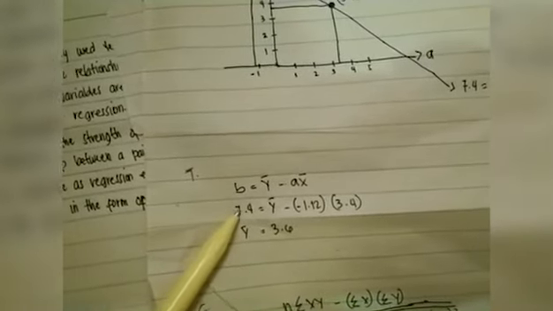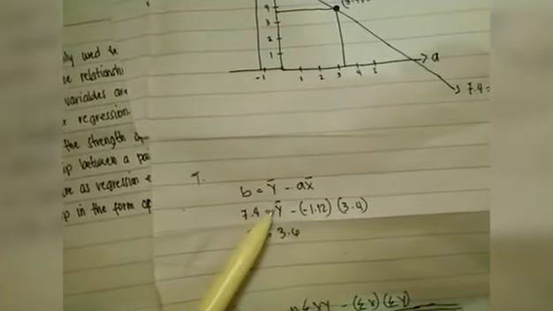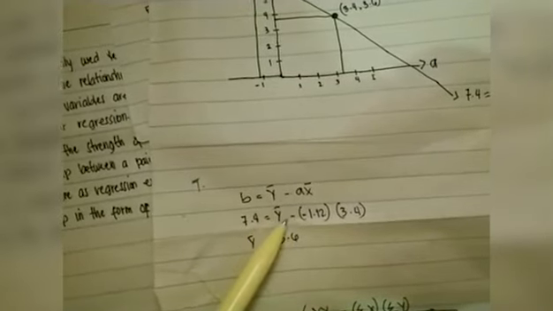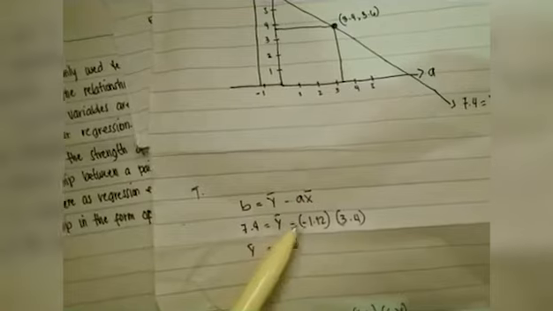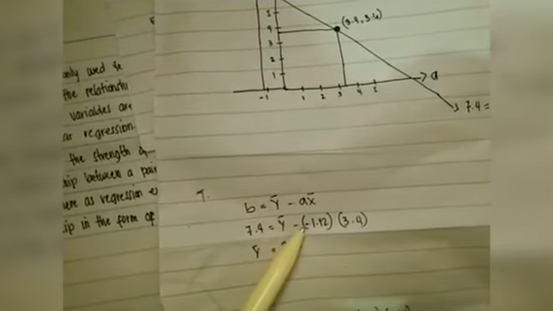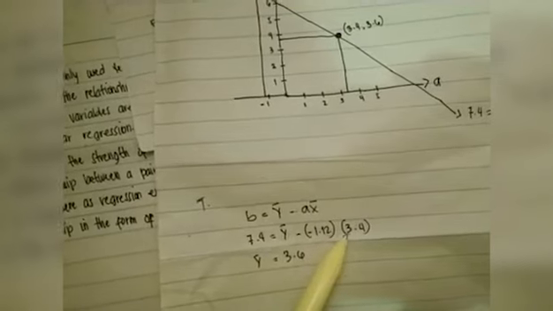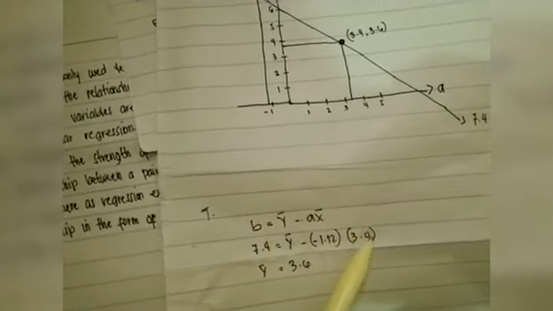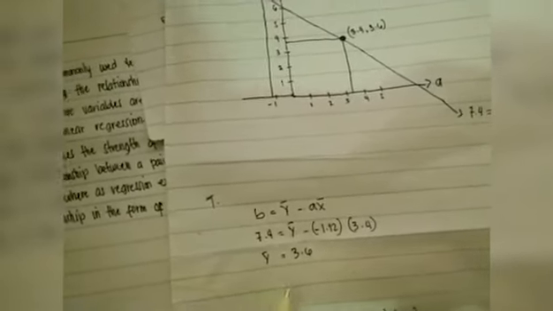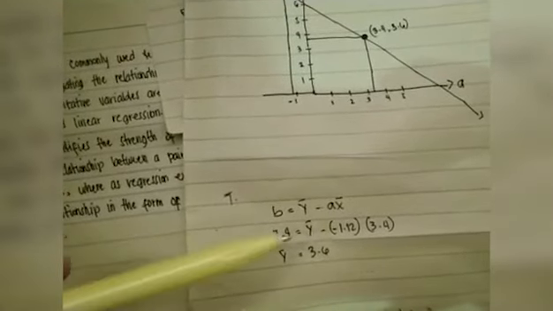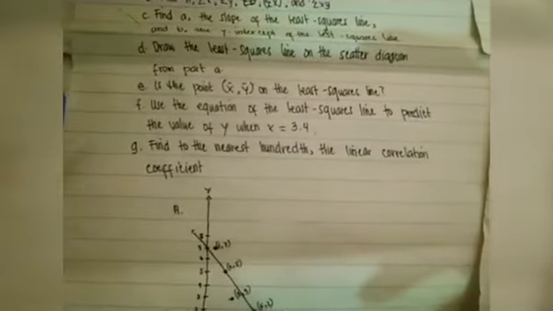So yung b is 7.4 equals mean of y minus, open parenthesis, negative 1.12 times 3.4. So the y natin is 3.6 dahil predict po yan siya.